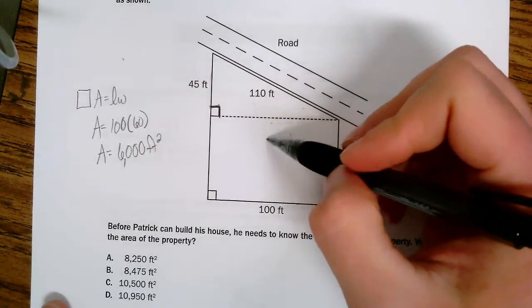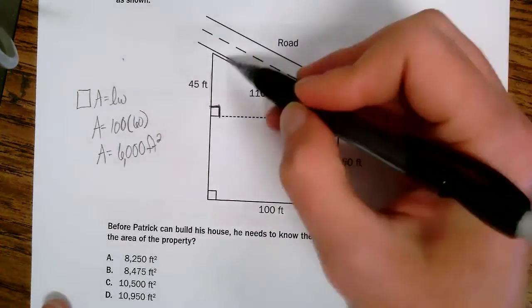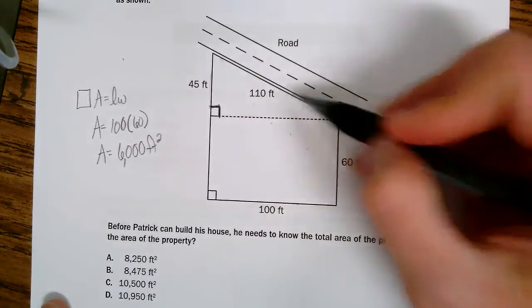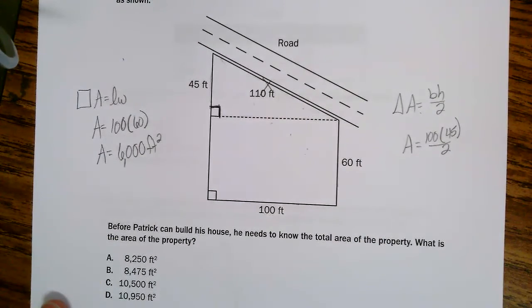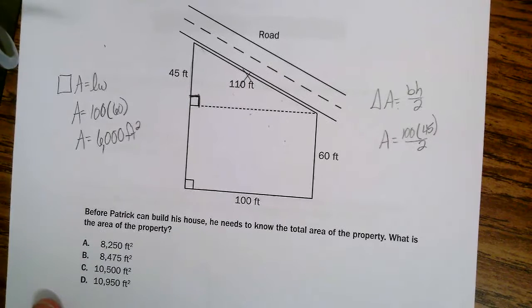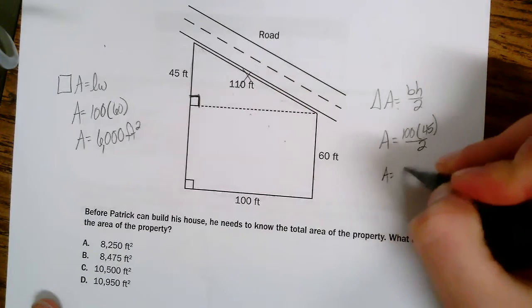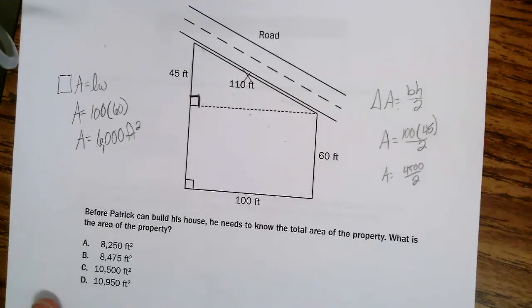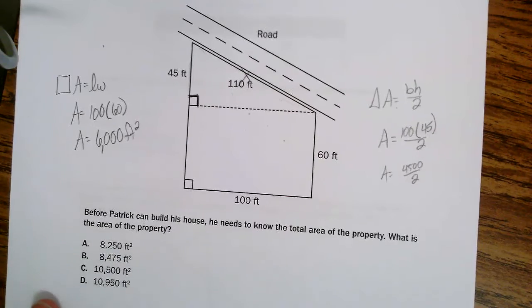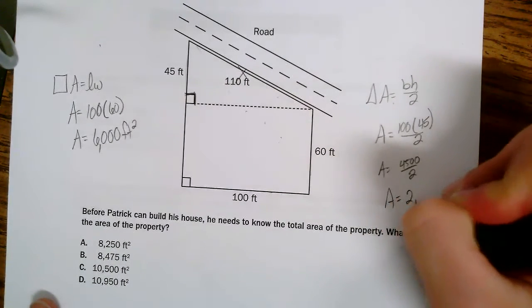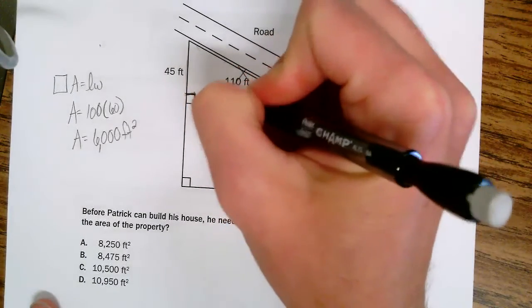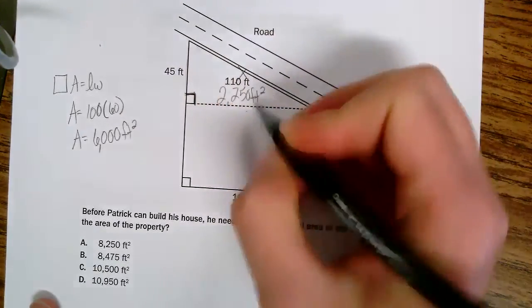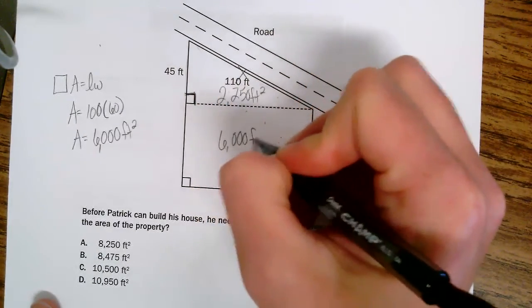Remember, when we're looking for base and height of a triangle, we never use a slanted line. See this slanted line here? It gives me the measurement, but I don't need it. I don't use that for the area of a triangle. So I'm going to multiply 100 times 45, which gives me 4,500, and then divide that by 2. My area is 2,250 feet squared for the triangle. The rectangle was 6,000 feet squared.